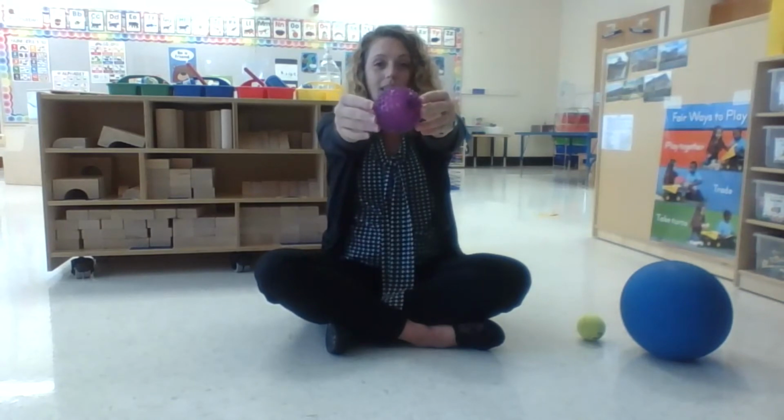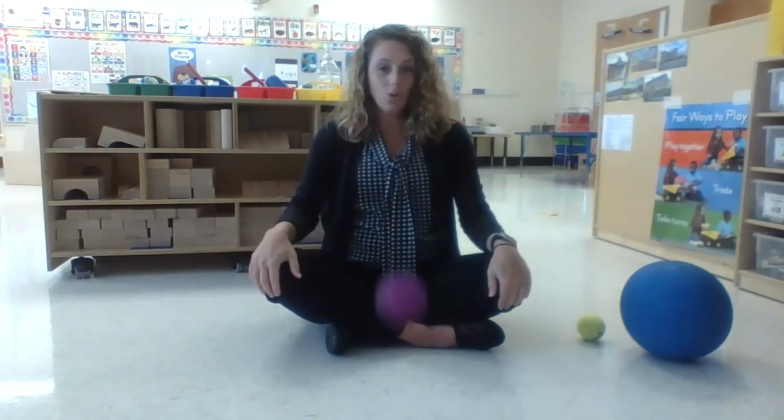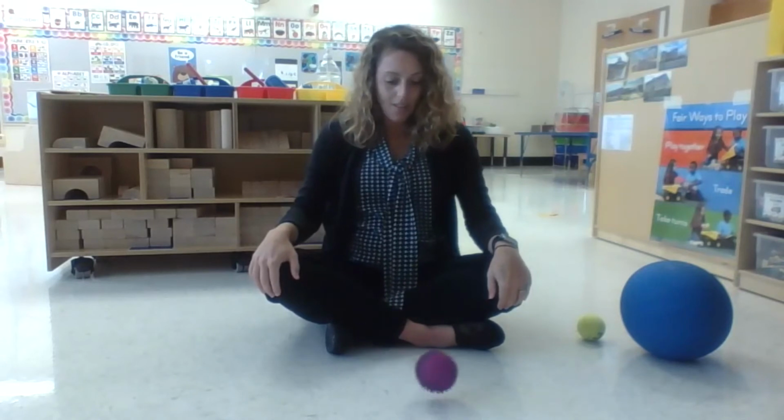Ready? Hold it straight out in front of you. 1, 2, 3, 4, 5, 6, 7. Oh, 7! It bounced 7 times. My purple ball bounced the same amount of times as my tennis ball. How cool!